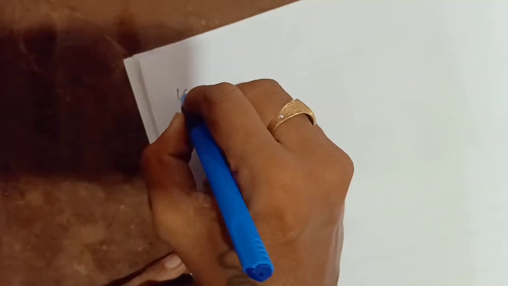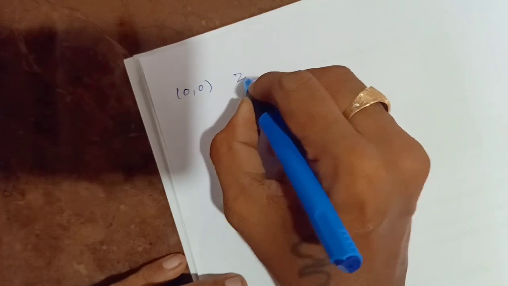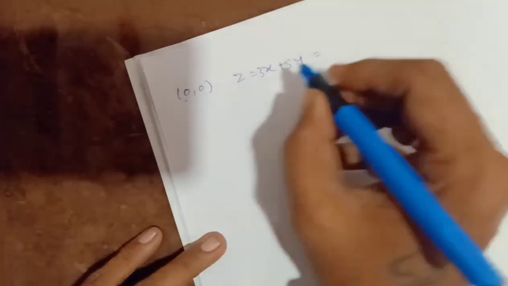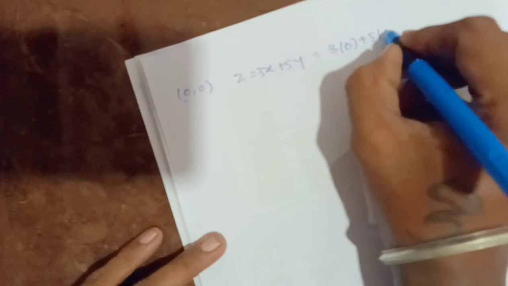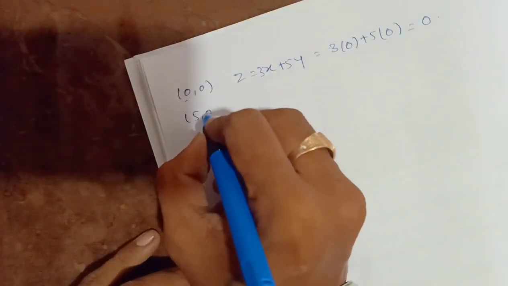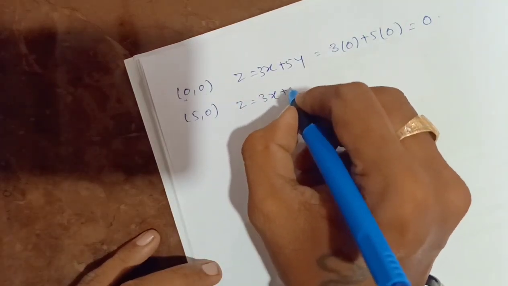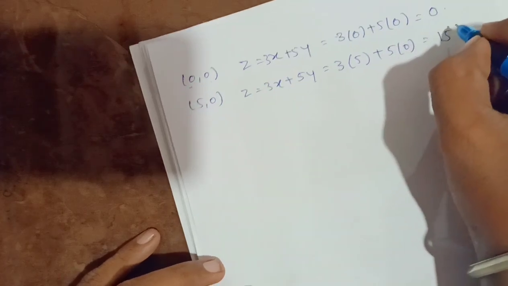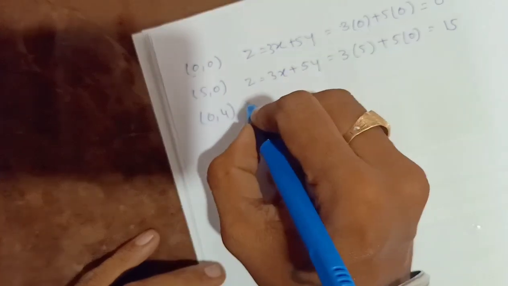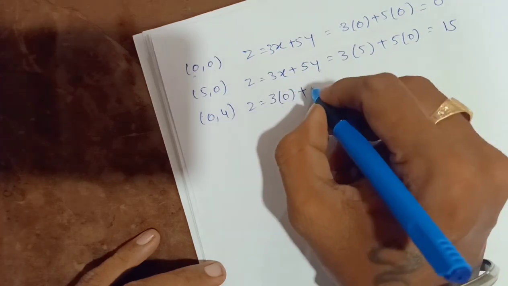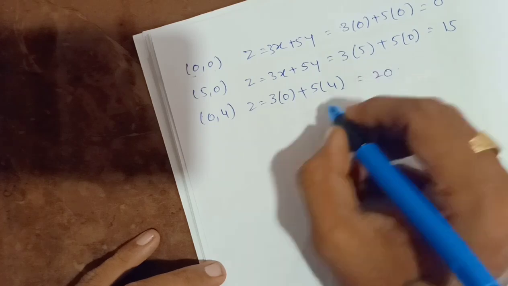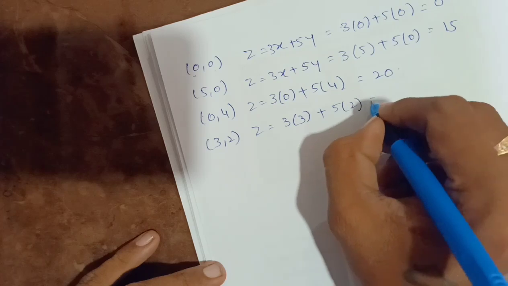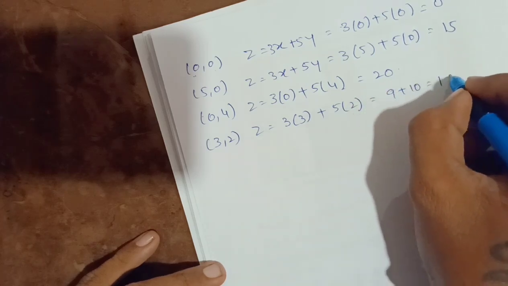For 0, 0, the function z equals 3x plus 5y gives 3 into 0 plus 5 into 0, which is 0. For 5, 0: 3 into 5 plus 5 into 0 is 15. For 0, 4: 3 into 0 plus 5 into 4 is 20. For 3, 2: 3 into 3 plus 5 into 2 is 9 plus 10, which equals 19.